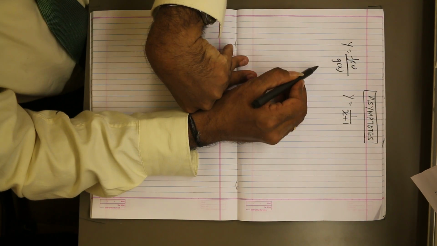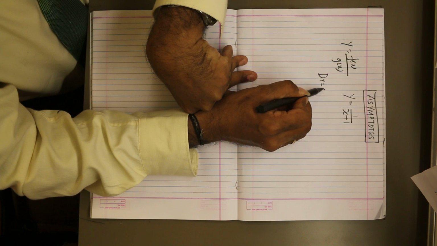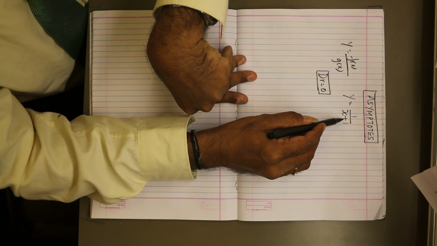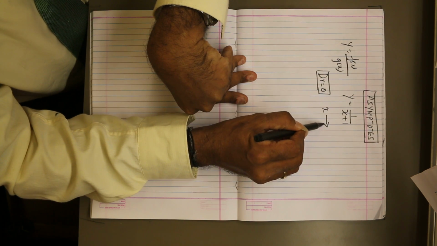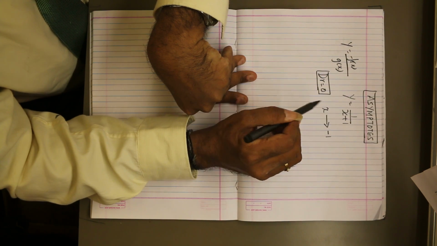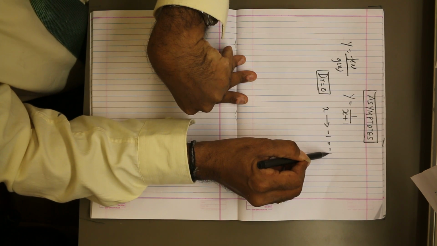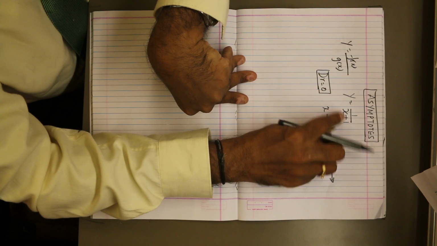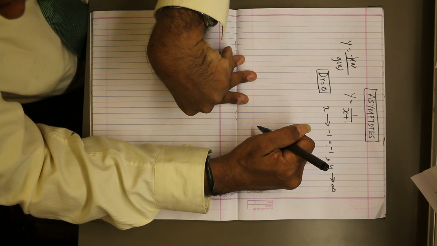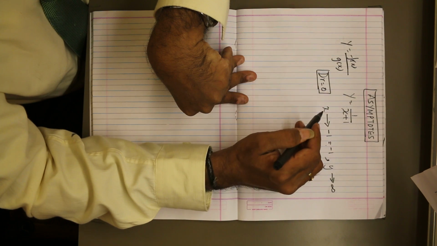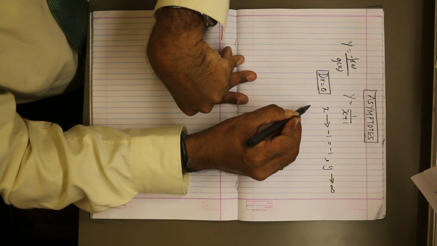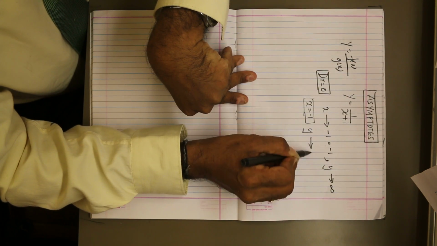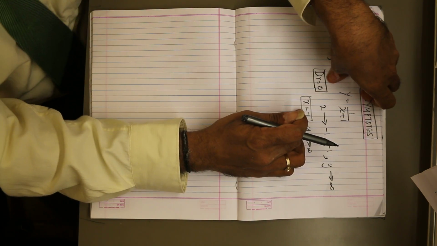You explore the possibility of making the denominator 0. What is an asymptote? Asymptote is when the denominator is 0, when x equals minus 1, y tends to infinity. 1 by minus 1 plus 1 is 0. So when the line x equals minus 1 can make the curve y tend to infinity, x equals minus 1 is obviously a vertical line.